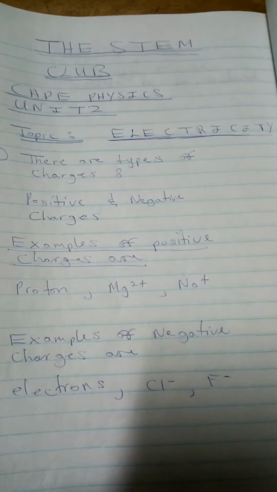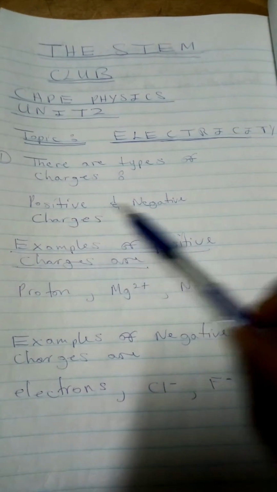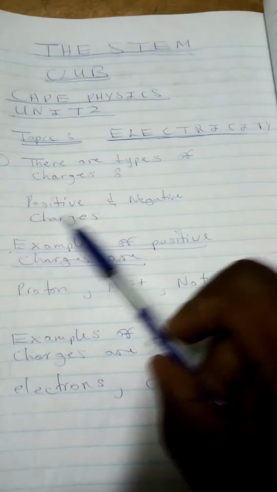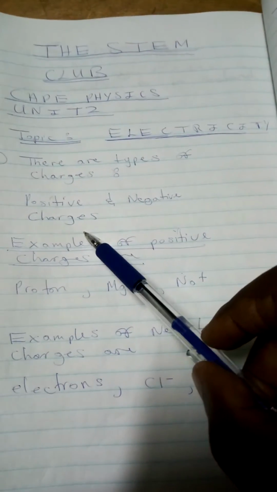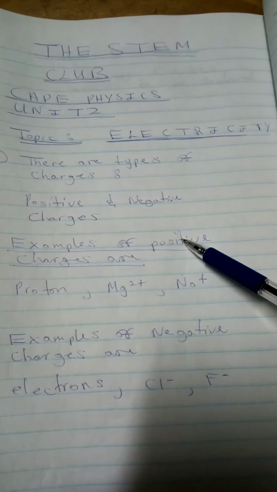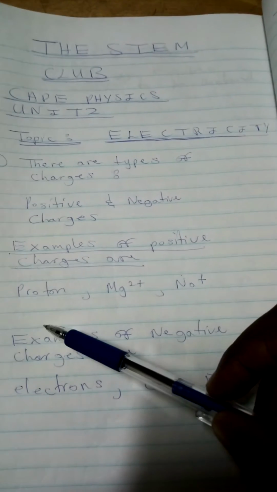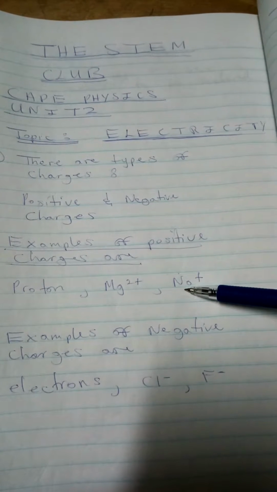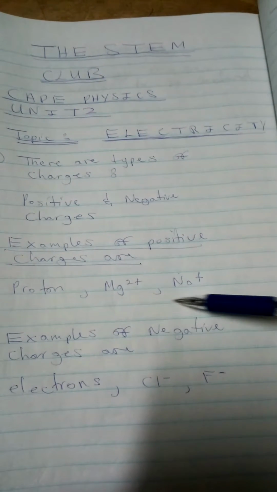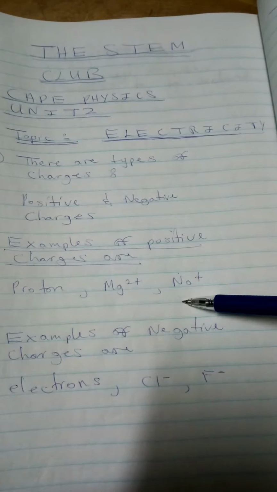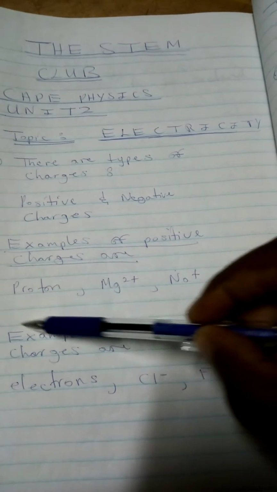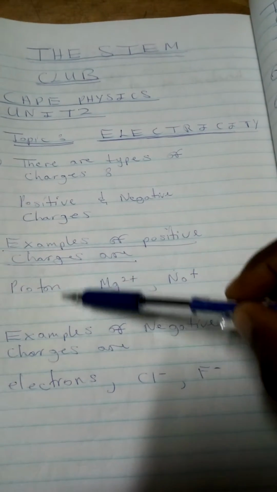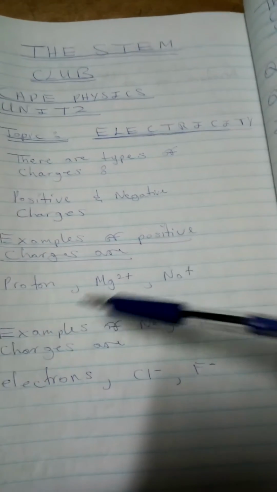There are two types of charges. All right, so this should be very familiar from CSEC. There are positive and negative charges. Examples of positive charges include protons, magnesium 2+ ions, and sodium + ions. You'll come across these more in chemistry, and you'll come across the proton more when you do nuclear physics later down.